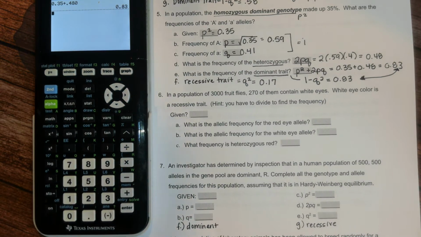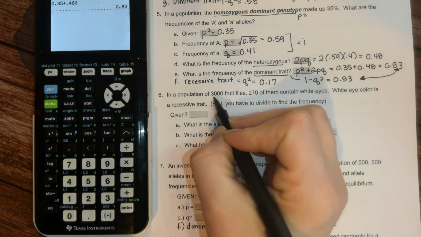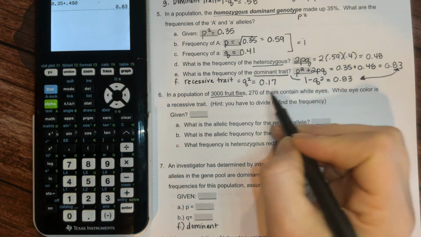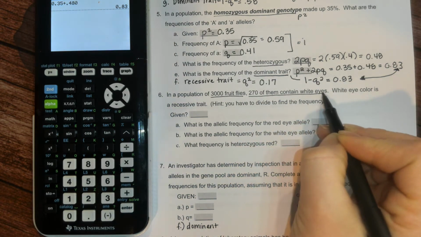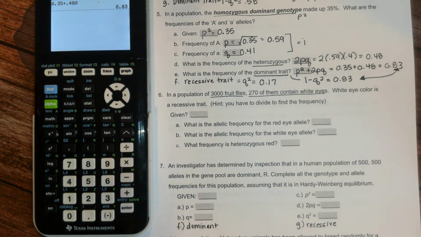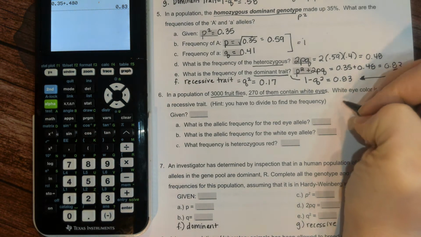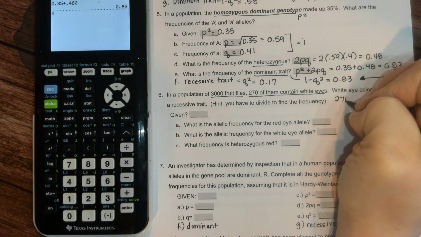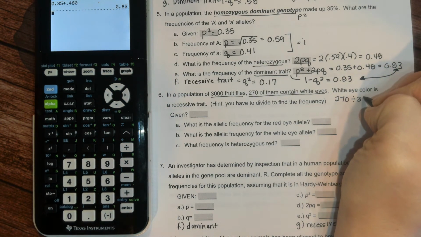All right, so let's go ahead and do question number 6. In a population of 3,000 fruit flies, 270 of them contain white eyes, which is a recessive trait. So I'm going to take 270 divided by 3,000.